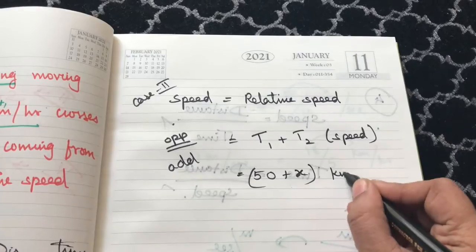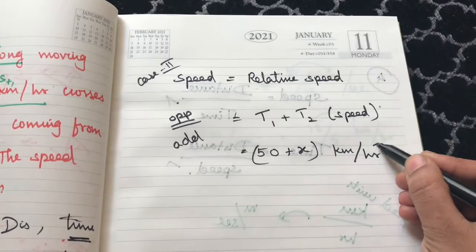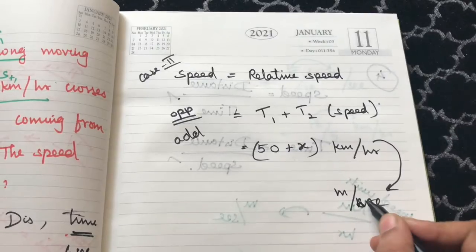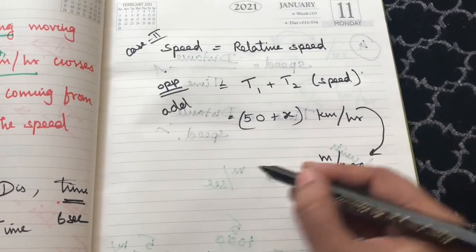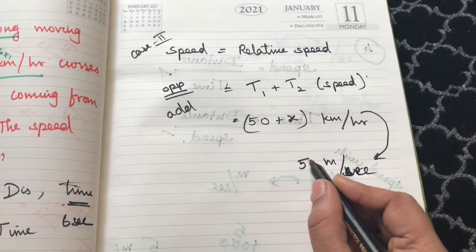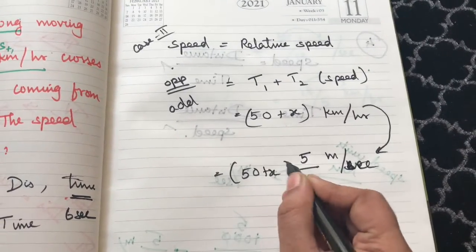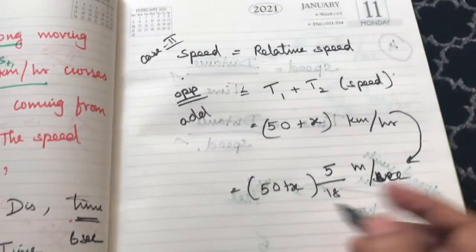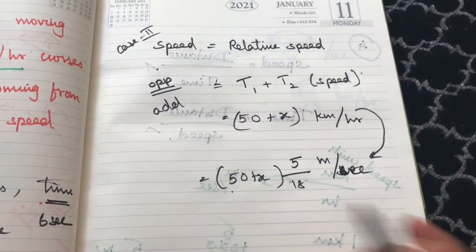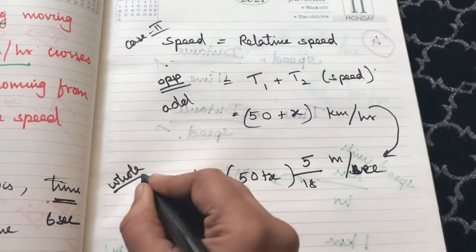But it's in kilometer per hour. So whenever I need to change from kilometer per hour to meter per second, meter is the smallest unit, so I need to multiply by the smaller number first, in the numerator. 5 by 18 into the whole thing, 50 plus x. Yes, so 50 plus x into 5 by 18, which is in meter per second. So this is the speed. I just found the whole speed.